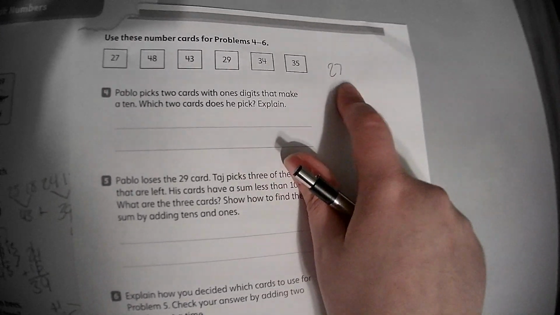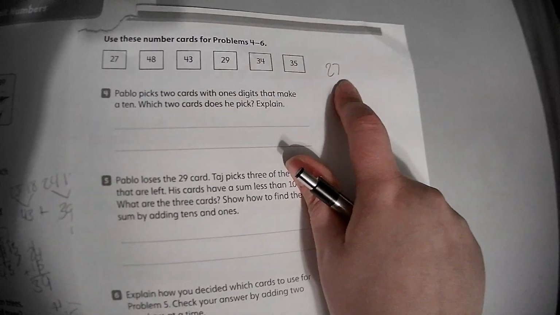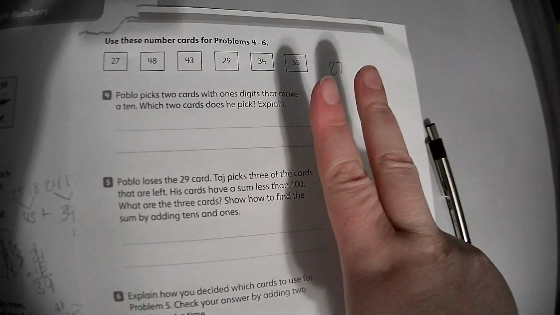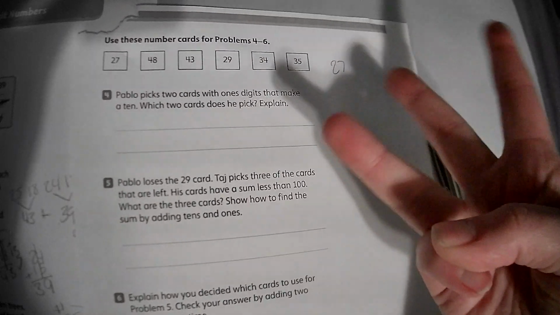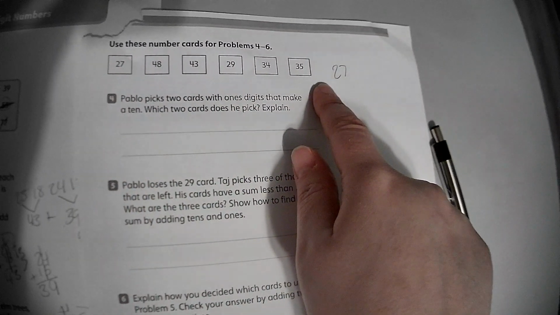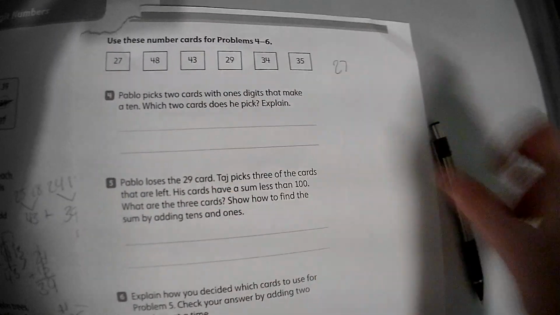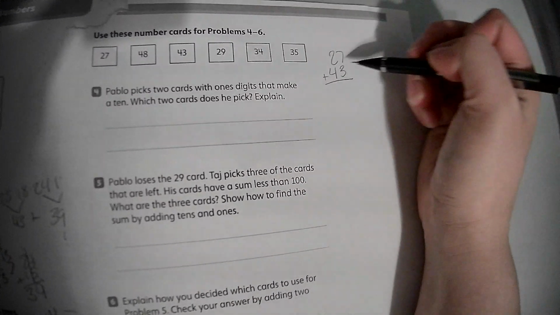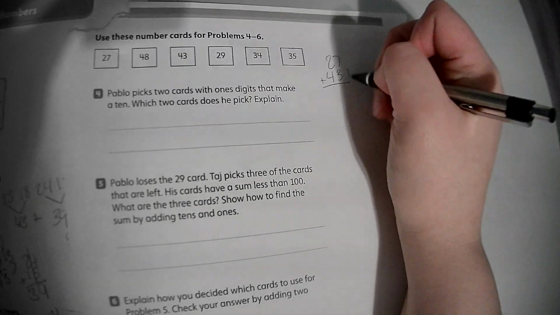So how many more do you need for 7 to make a 10? Well, let's count. 7, 8, 9, 10. We need something with a 3 in the ones place. Do any of these have a 3 in the ones? 43 does. Let's make sure. So we'll try 43. 7, 8, 9, 10.